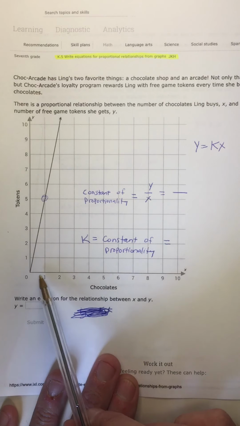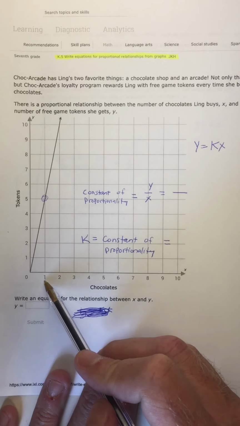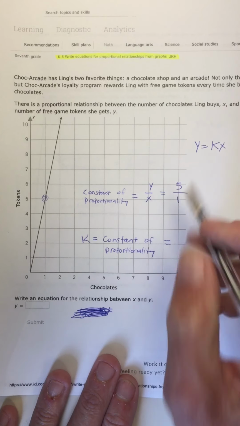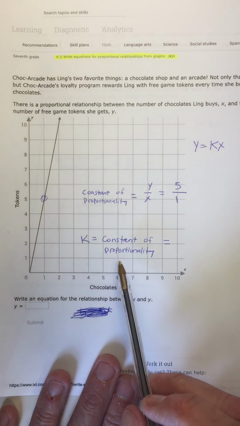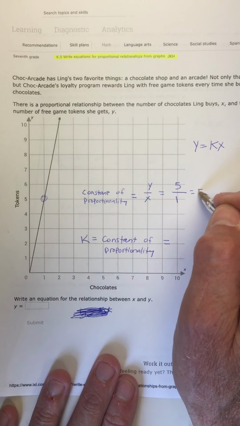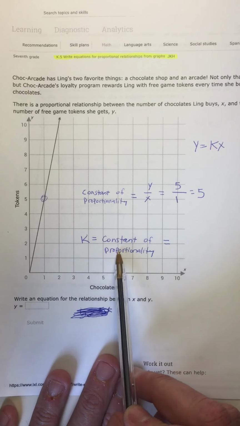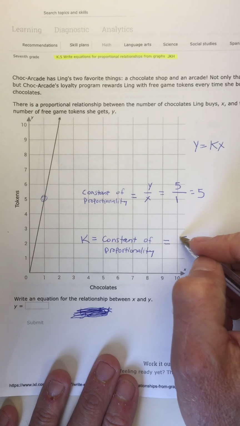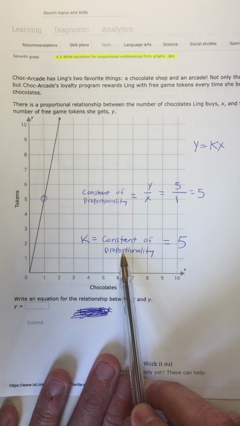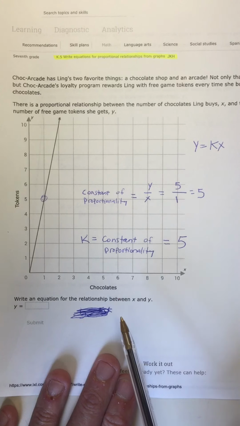Remember, the horizontal number line is the x-axis. So this is the x-coordinate, which is 1. The y-coordinate is 5. So I would write it like this, 5 over 1. And so the constant of proportionality in this case is 5 over 1, which we know is the same thing as 5. K also means constant of proportionality. I just want to make sure that you can see that when you see the letter K, that equals the constant of proportionality. And in this case, the constant of proportionality is 5. I just want to make sure we're clear there.